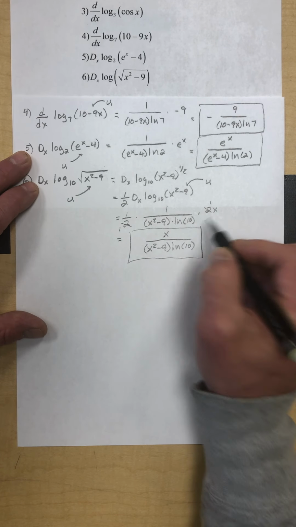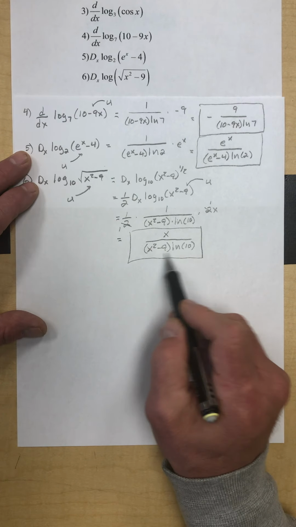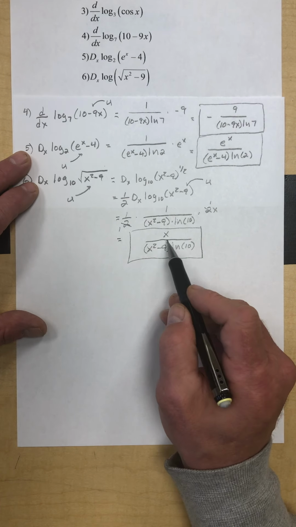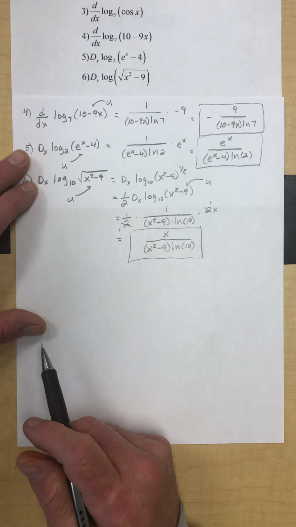Because once again, to be able to reduce it, I would need a common factor down here of x that I could factor out and reduce with the x in the numerator, and I don't have that.